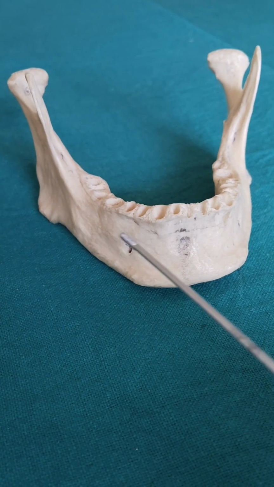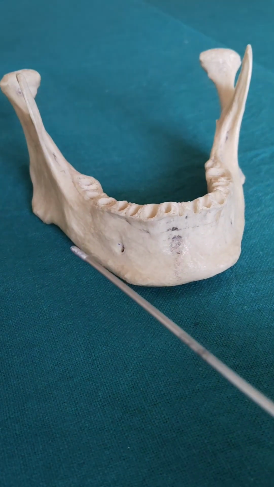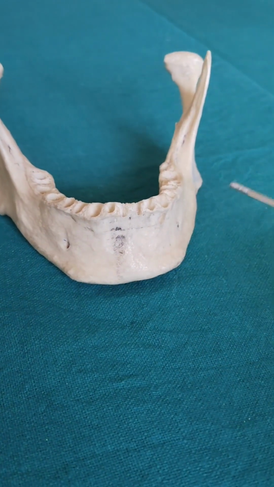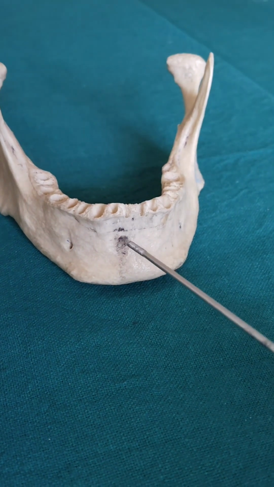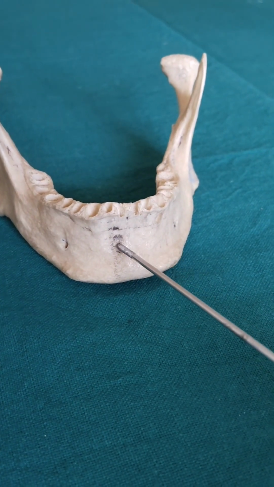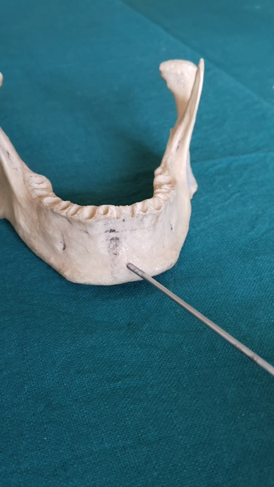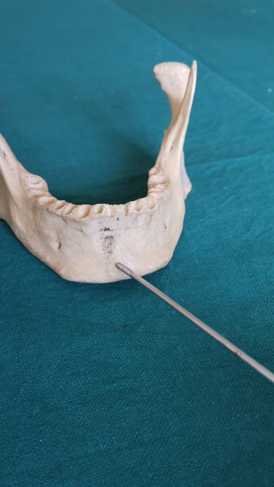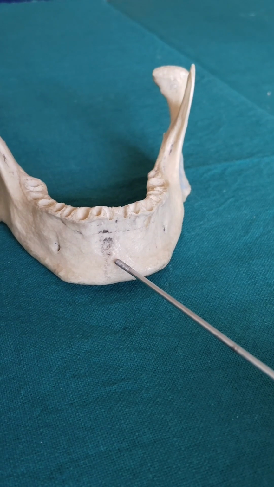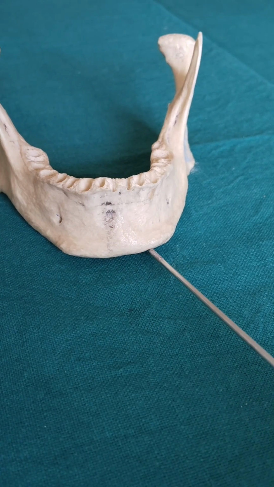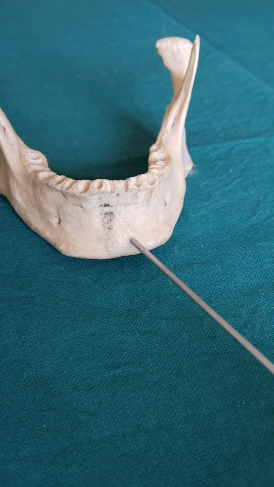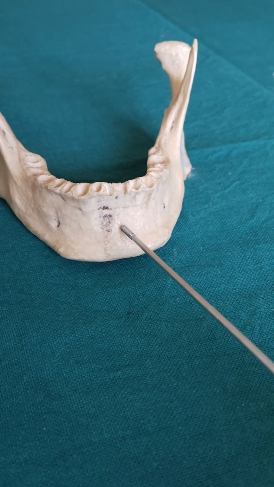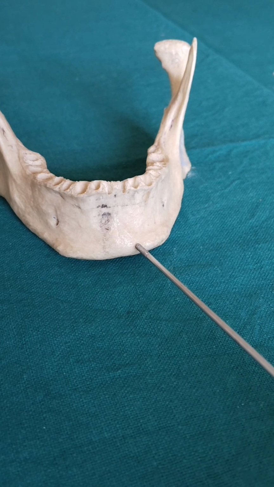Now talking about the outer surface of the body of mandible. When the mandible develops, it develops from the right half as well as from the left half. Both fuse in the center. The fusion of the right and left halves of the mandible, this line, is called the symphysis menti. This portion is called the mental protuberance. It is a triangular projection in the lower part of the midline.